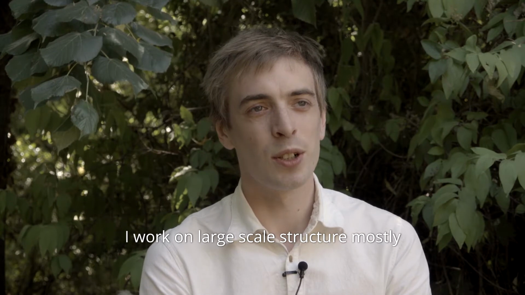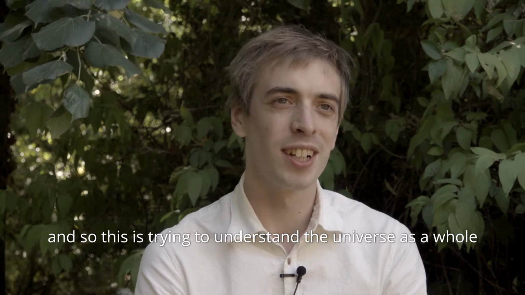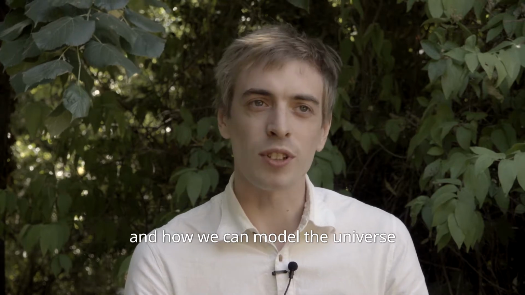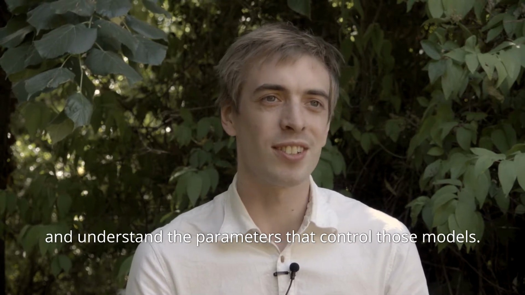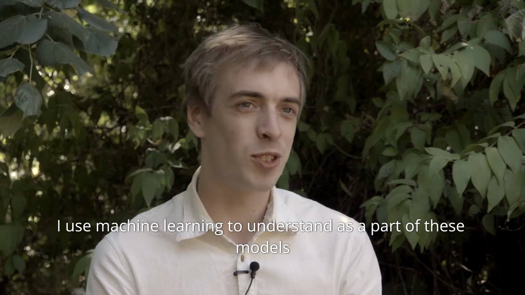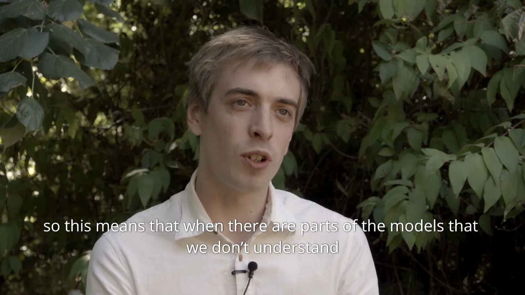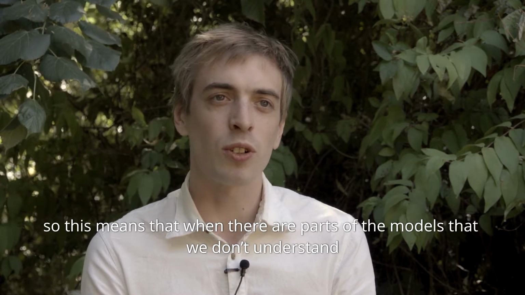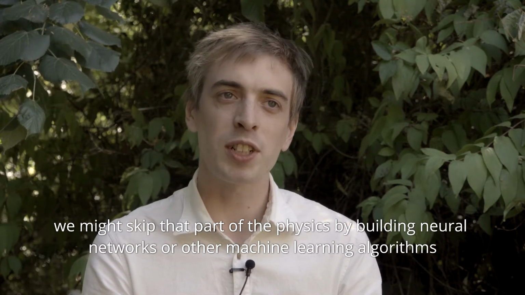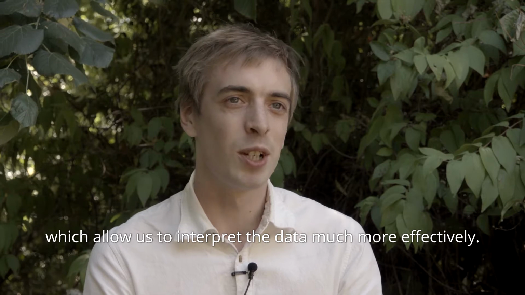I work on large-scale structure mostly, and so this is trying to understand how we understand the universe as a whole and how we can model the universe and understand the parameters that control those models. I use machine learning to understand as a part of these models. So this means that when there's parts of the models that we don't understand or don't necessarily need to know about, we might be able to skip that part of the physics by building neural networks or other machine learning algorithms which allow us to interpret that data much more effectively.